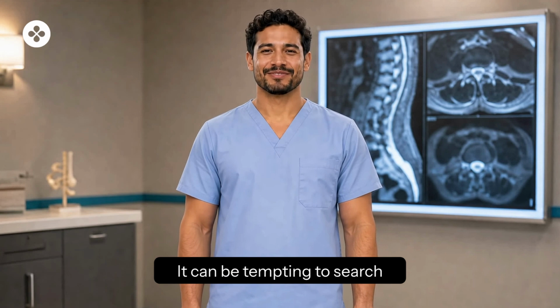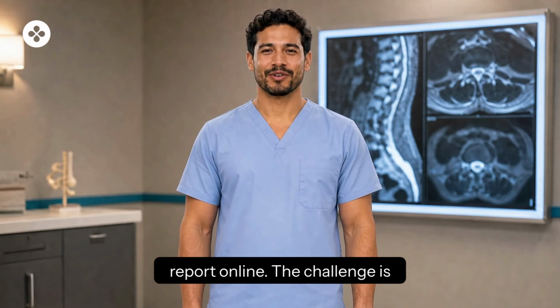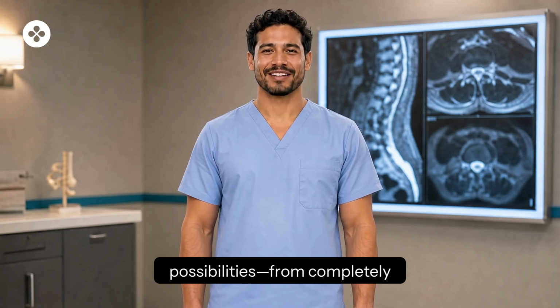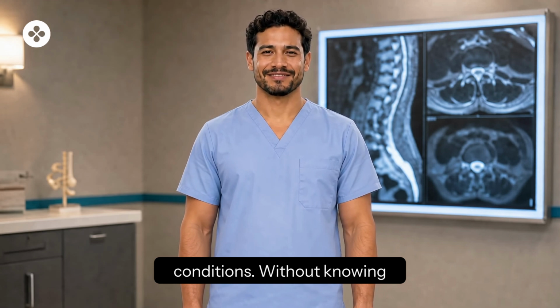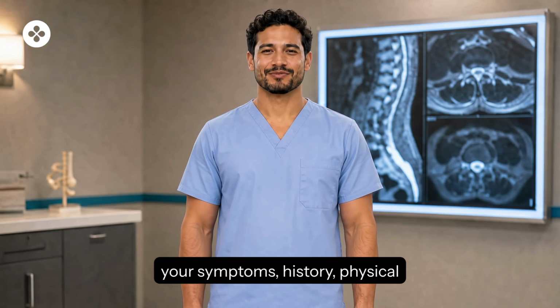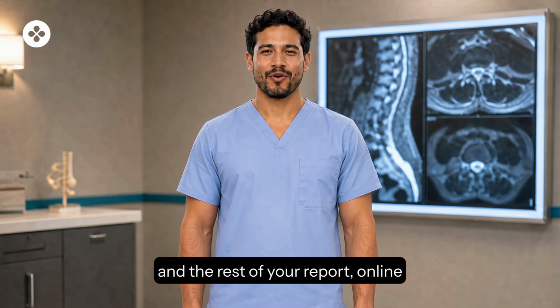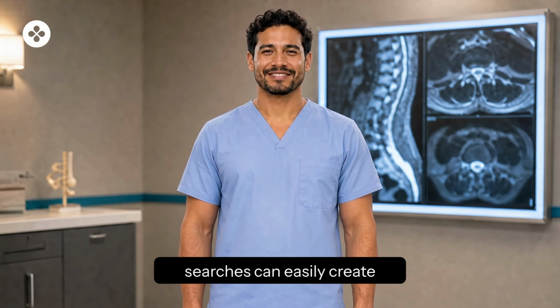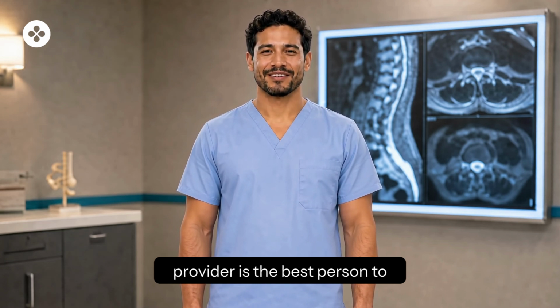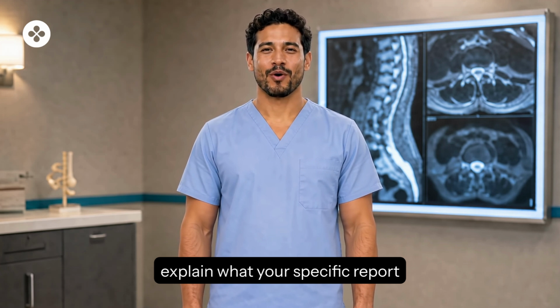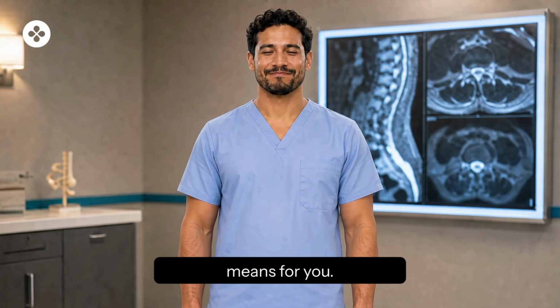It can be tempting to search every unfamiliar word in your report online. The challenge is that many medical terms describe a wide range of possibilities, from completely normal variations to more serious conditions. Without knowing your symptoms, history, physical examination, laboratory results, and the rest of your report, online searches can easily create unnecessary anxiety. Reliable educational resources can be helpful, but your healthcare provider is the best person to explain what your specific report means for you.